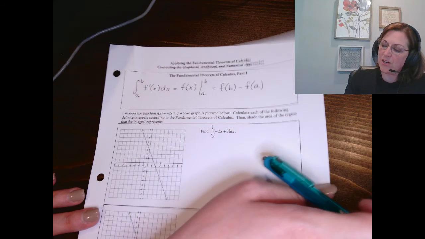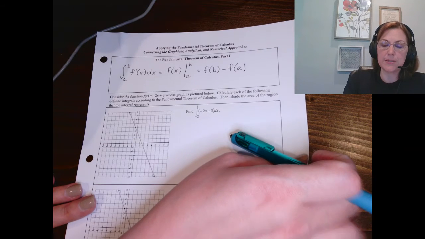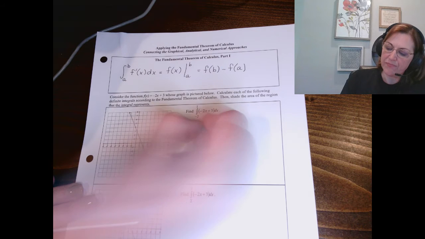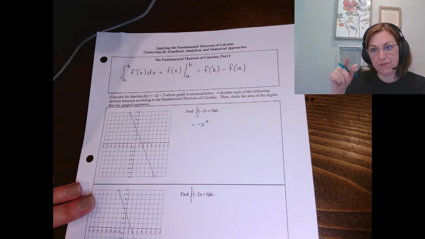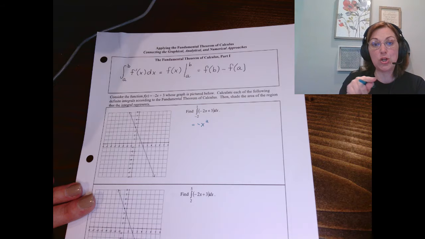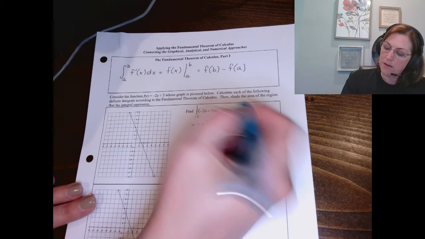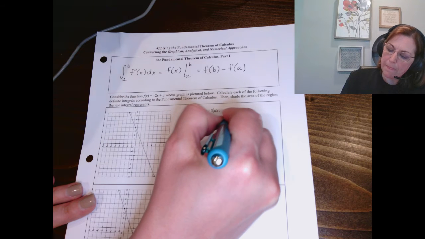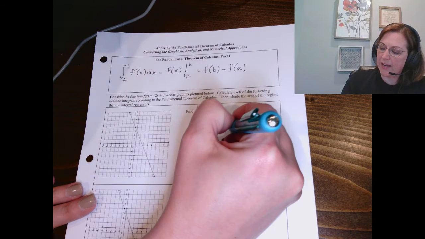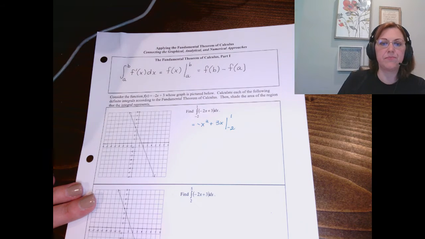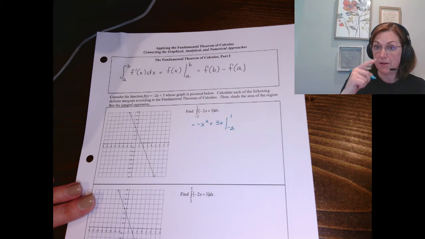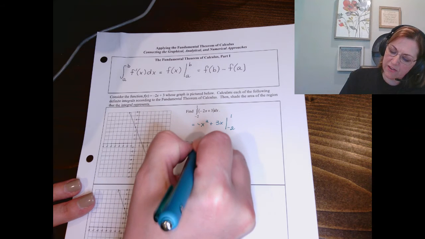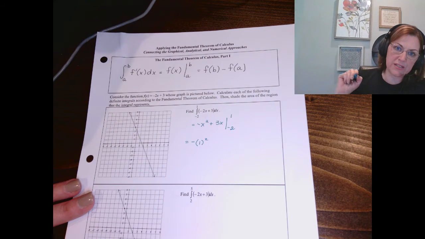The antiderivative of negative 2x would be negative x squared. Think about if you took the derivative of negative x squared, you would get negative 2x, plus 3x. And then I'm going to evaluate at my bounds. So my first bound, I'm going to put in the upper bound, I'm going to put in 1. I've got negative 1 squared. Notice how I wrote that.